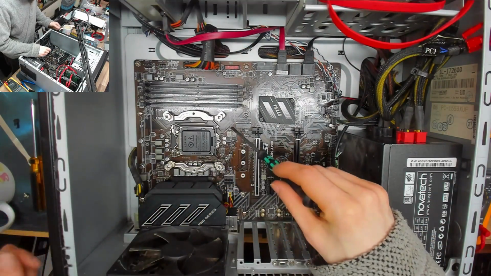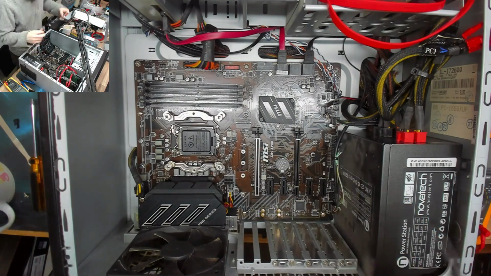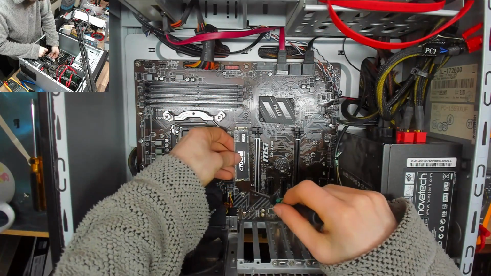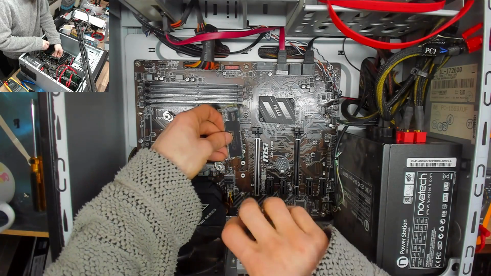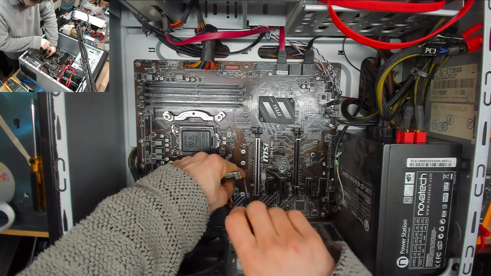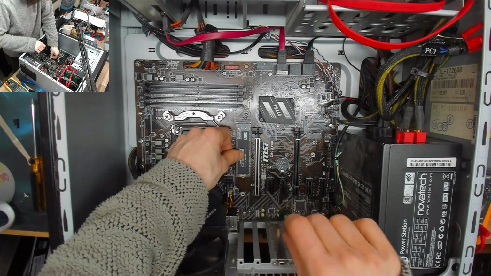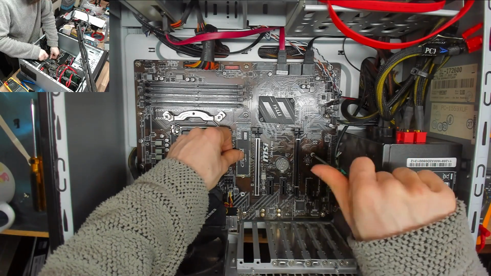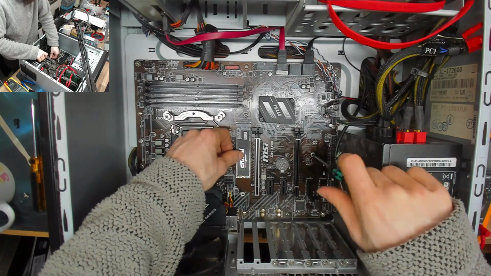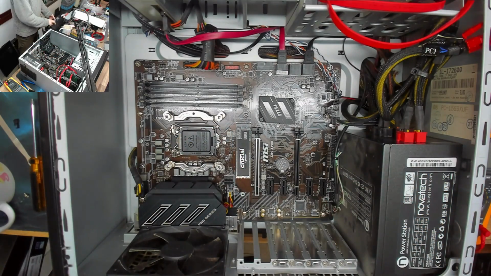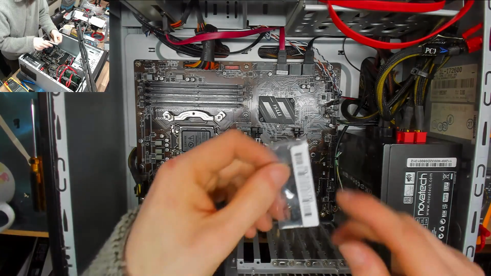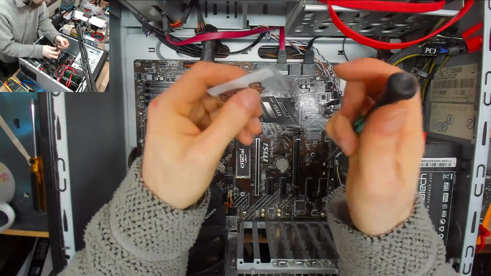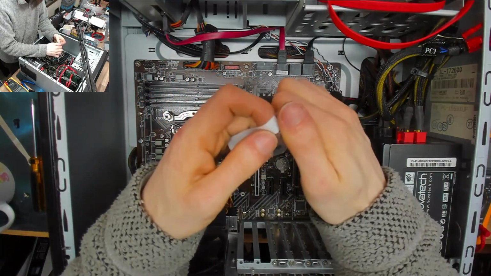Okay, let's drop in our M.2 SSD. And we've got to move our standoff for that, which is quite unusual. Oh, okay. I guess we won't use that screw. Have MSI supplied me with a screw for the M.2 slot? They have. Why didn't they just put that on the board? A packet for a single screw.